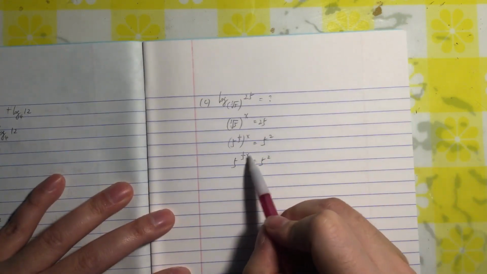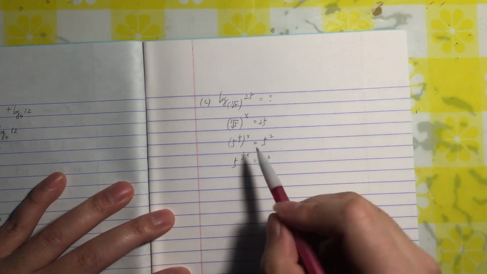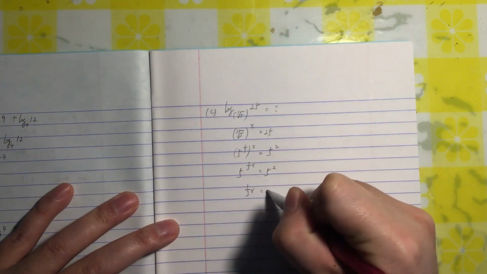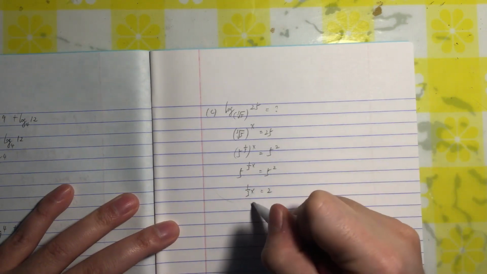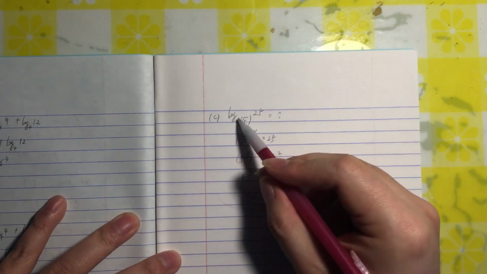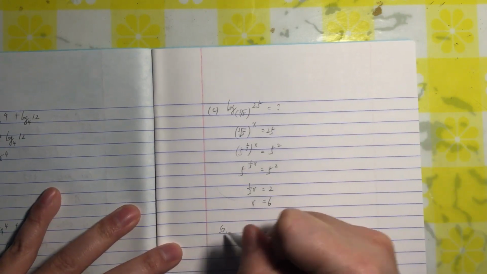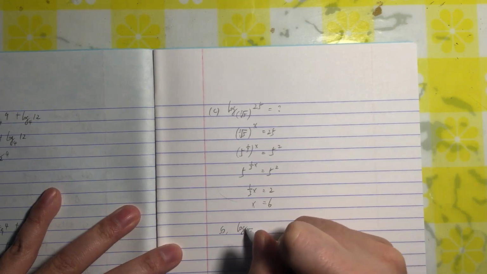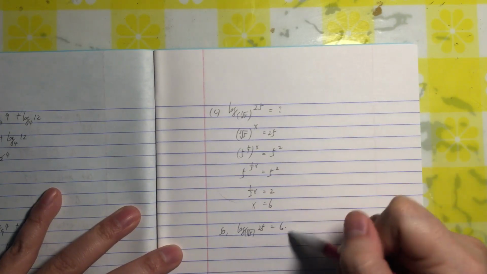If we compare left side and right side, you can see that their bases are exactly the same, which means their exponents must also be the same. So 1/3 of x equals 2. If I multiply both sides by 3, it turned out x equals 6, which means cube root of 5 to the power of 6 is 25. So the answer is 6. So log base cube root of 5 of 25 is 6. That's the answer to part C.